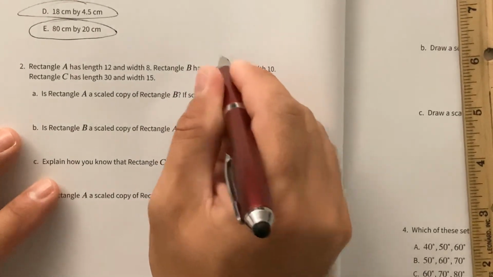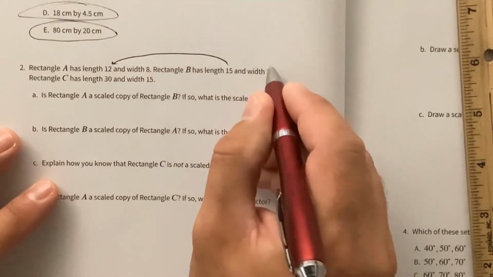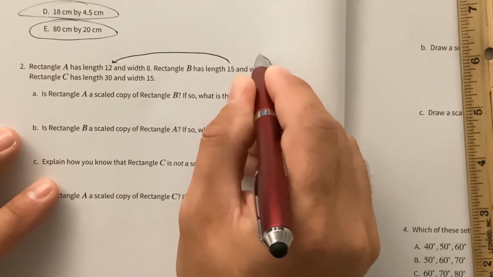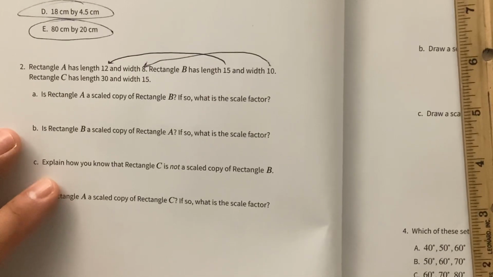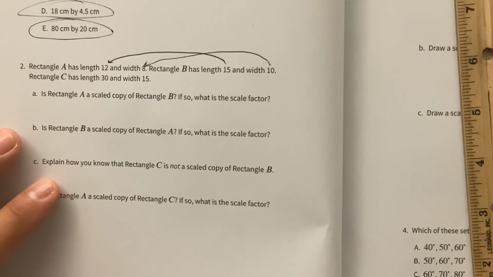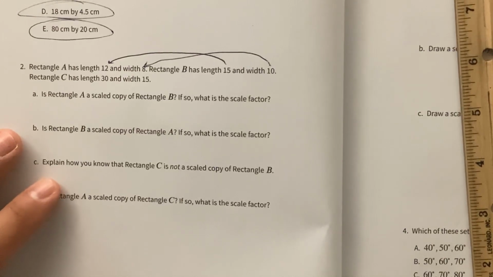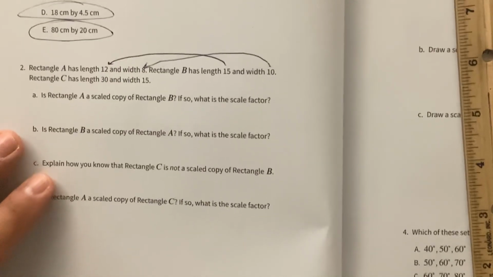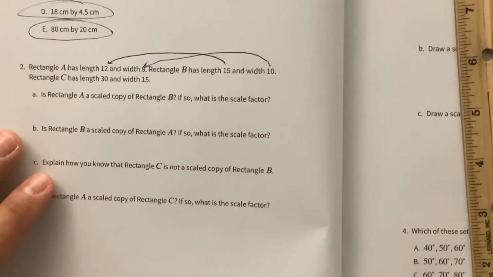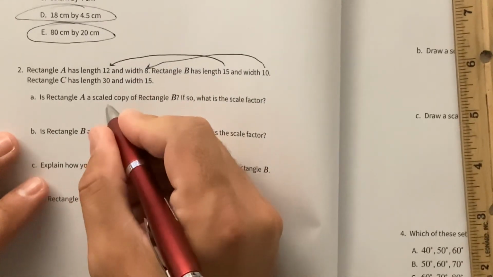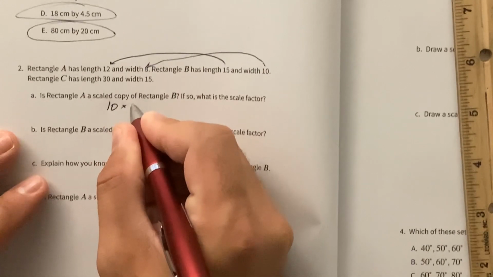So 15 times what is 12? 10 times what is 8? What do you think? Yay or nay? So 10 times what is 8?